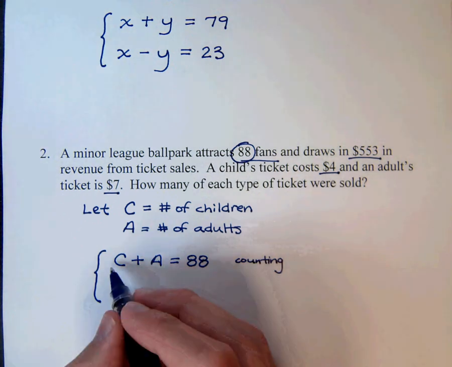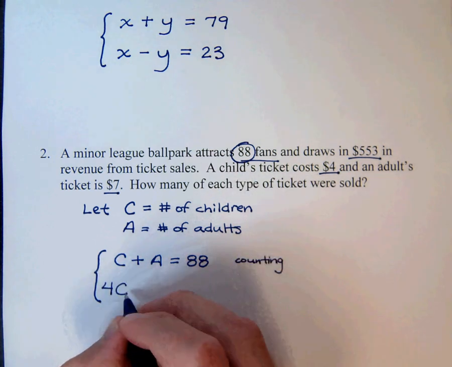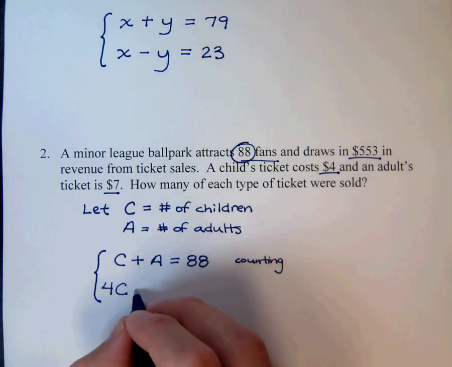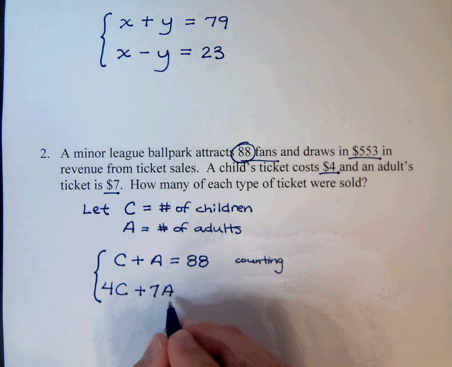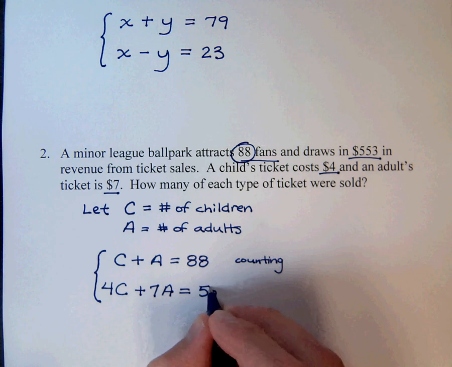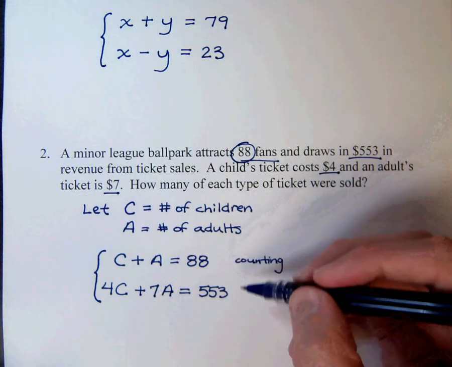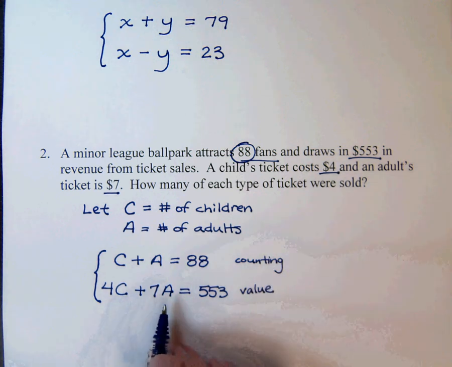Okay, so this first equation just dealt with counting the number of people and the number of tickets. Well, how much money do we get from each child? Well, each child's ticket was $4, so we can say 4c. So 4 times the number of children will tell us how much money we took in revenue from just selling children's tickets. We add to that the money that we got from selling the adult tickets, $7 for each adult. And the total revenue was $553. So the first one deals with counting. The second equation deals with the value that goes along with each child and each adult.